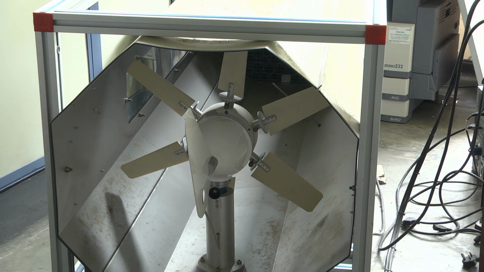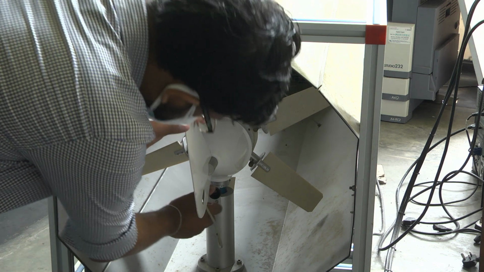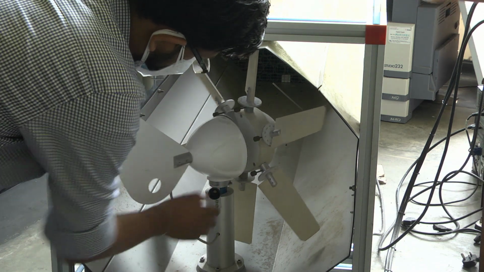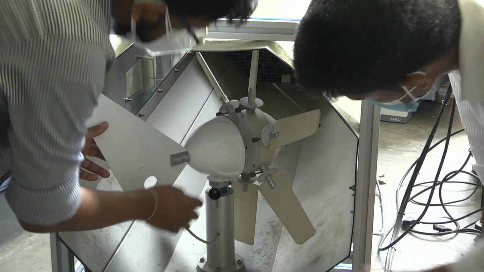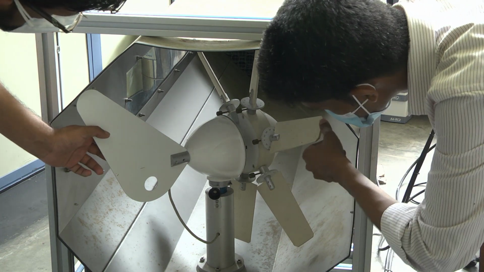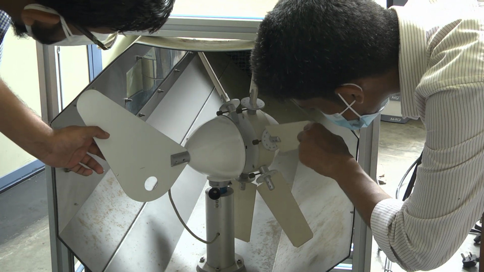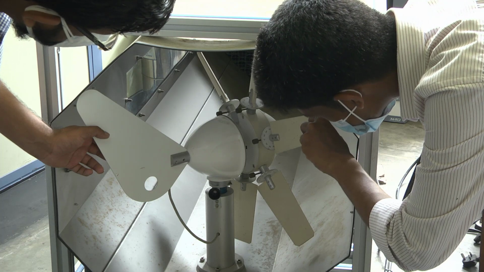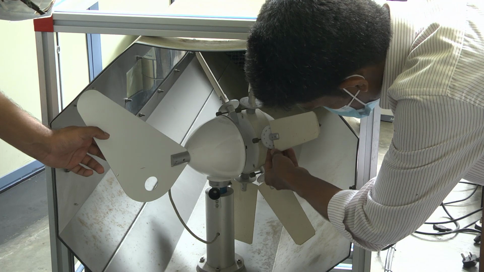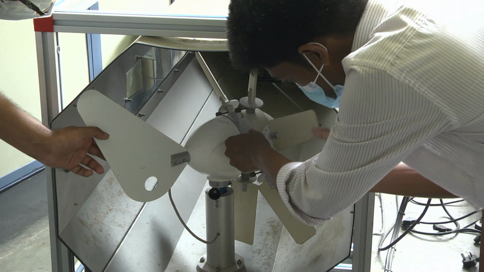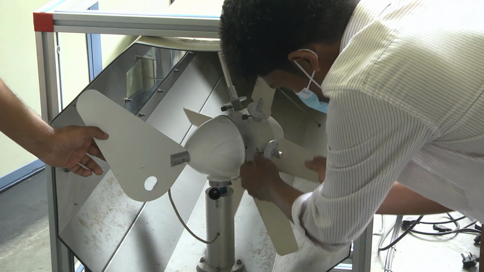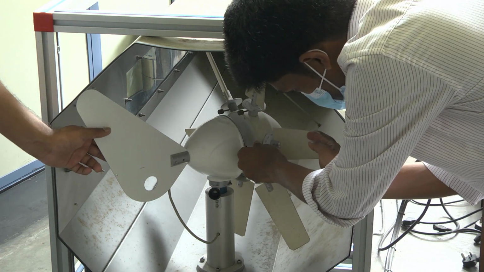Now we have to change the blade angle. It is already at 60-degree pitch angle.